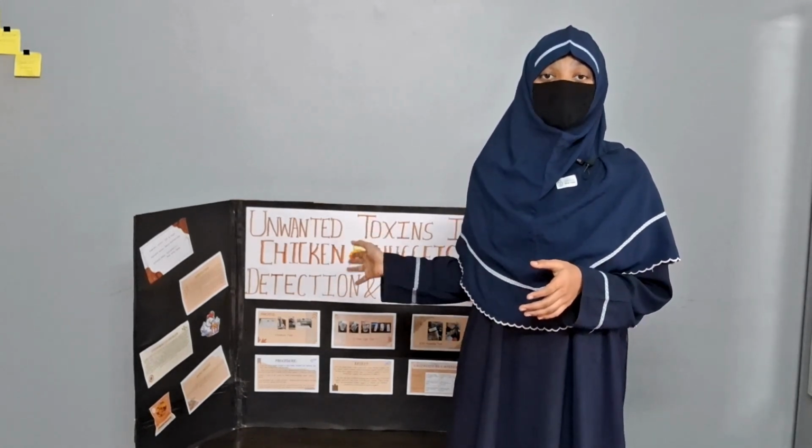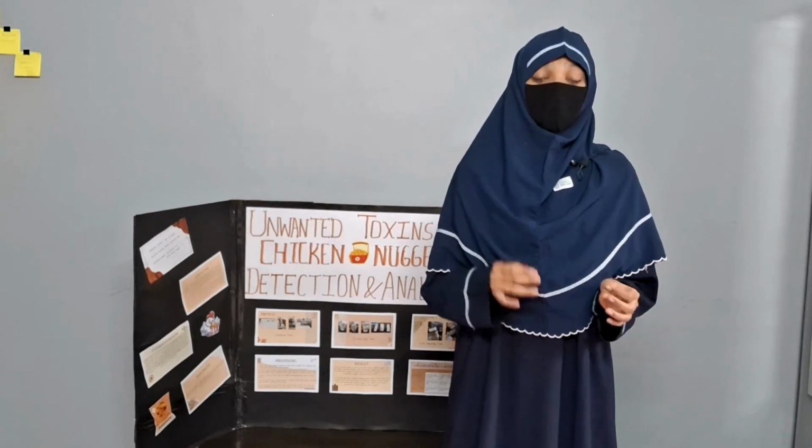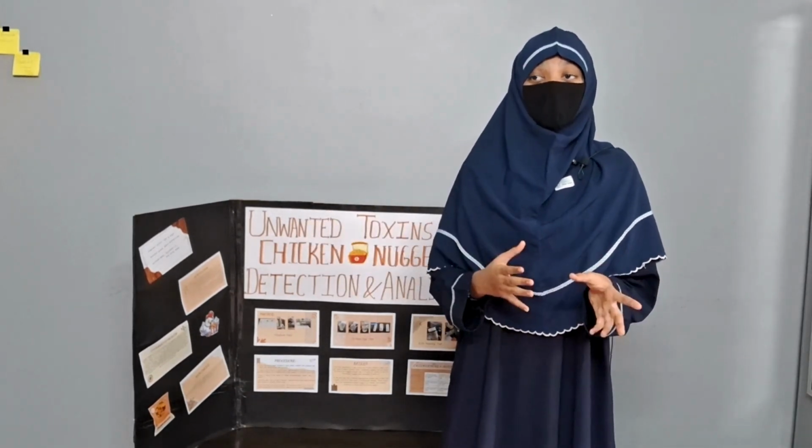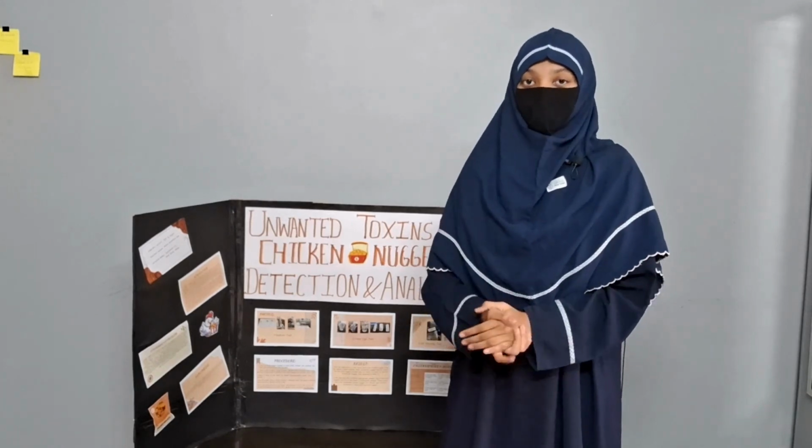My research is regarding the topic: unwanted toxins in chicken nuggets, the detection and analysis of harmful compounds. You might ask, why did I choose chicken nuggets particularly? I went to a grand food festival in my apartment and I noticed many food stalls with frozen foods. There is one stall particularly which was at its peak in selling. They sell fried frozen chicken nuggets. And I noticed many kids in my apartment were consuming them along with their parents.